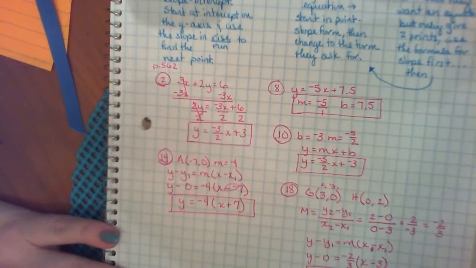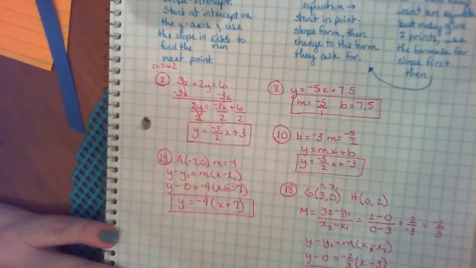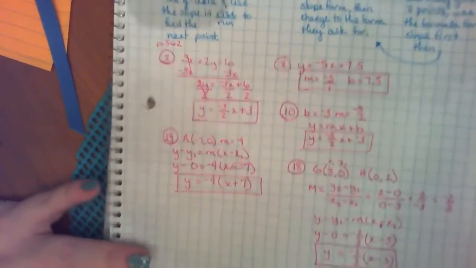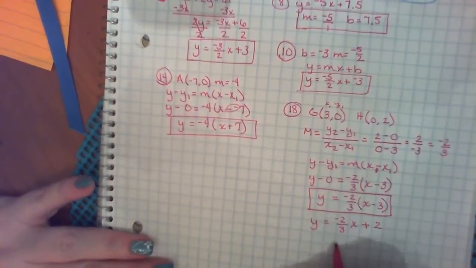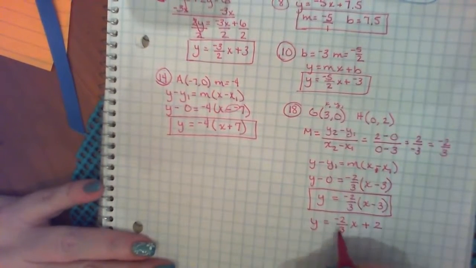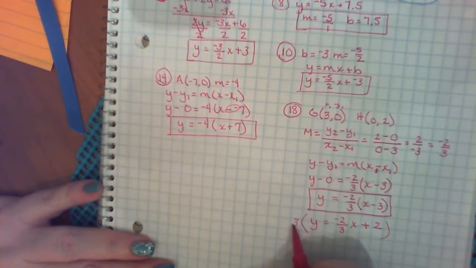Negative 2 times negative 3 is a positive 6 over 3, and 6 divided by 3 is 2. But I still have to get rid of that fraction, and I need to get my x and my y on the same side. So I'm going to multiply everything by 3 so that I can get rid of that fraction.